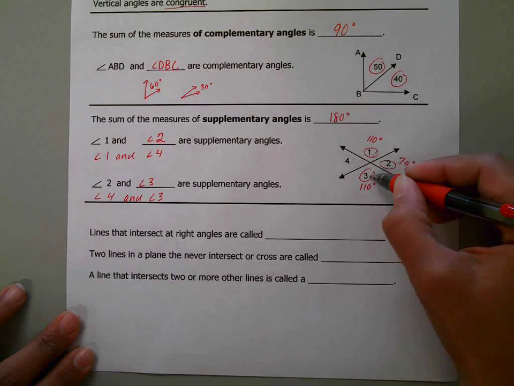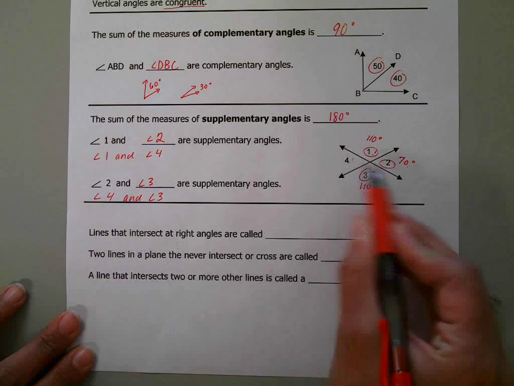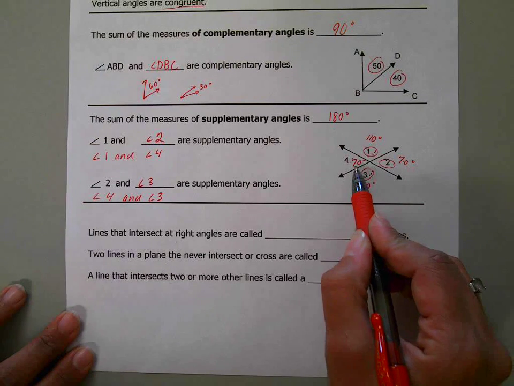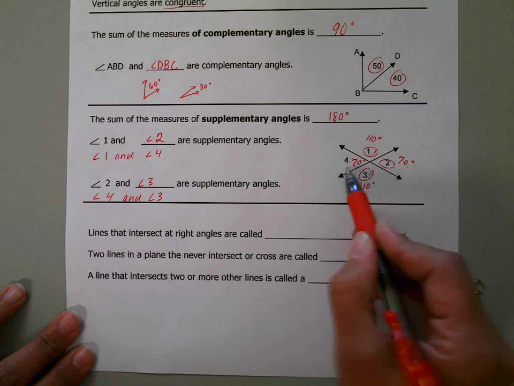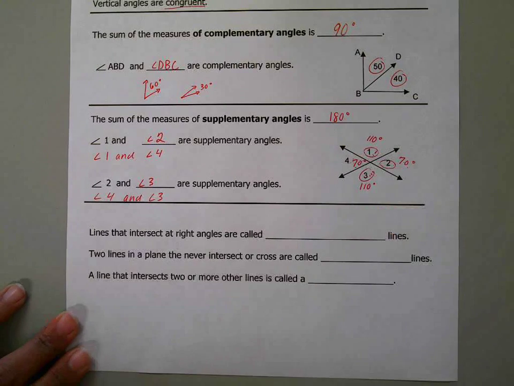And those two are also vertical angles. Angle 2 is a vertical angle with angle 4, so that would be 70 degrees. So this is 70 plus 110, that's 180, 180, 180, 180.